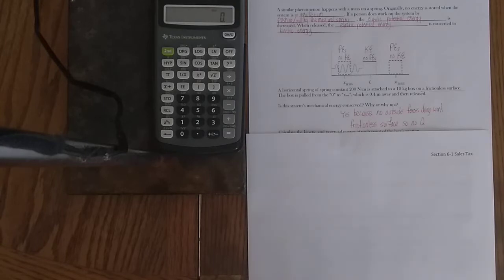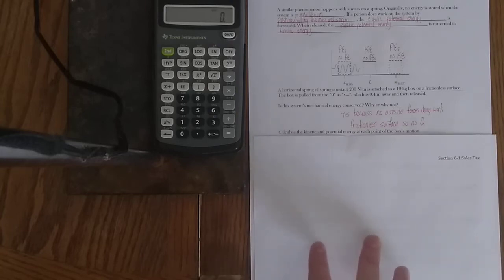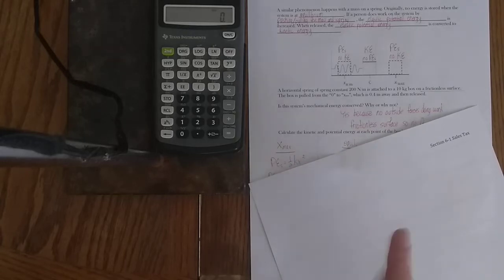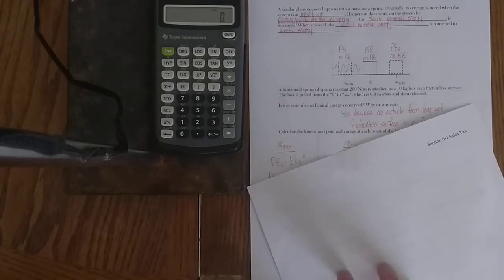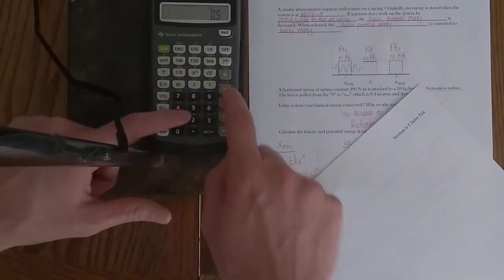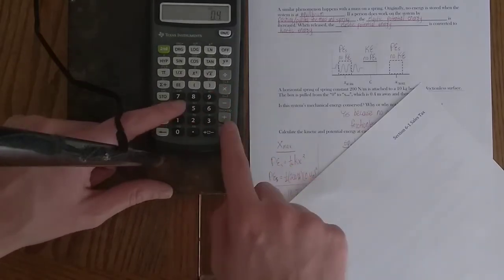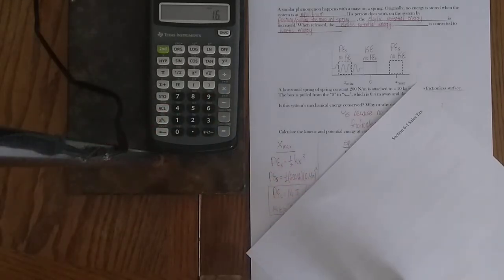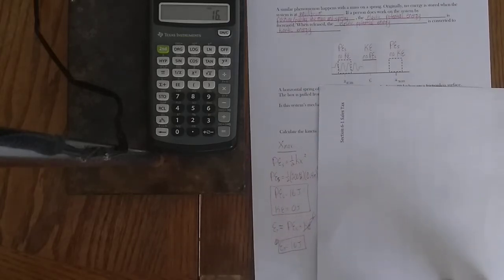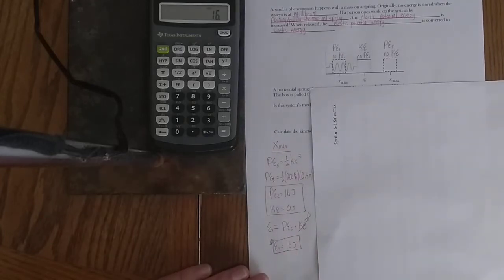The only types of energy that are present are kinetic and elastic potential energy. What we want to do is calculate the kinetic and potential energy at each point of the box's motion. So first thing we did is we calculated the elastic potential energy at X max. At X max, there is elastic potential energy, but no kinetic energy. So we use our equation, 1/2 kx squared. We know that the spring constant is 200 newtons per meter and the stretch is 0.4. Therefore, when we calculate that out, 1/2 times 200 times 0.4 times 0.4, we get 16 joules of elastic potential energy. Since there's no kinetic energy, that's 0. Therefore, the total energy in the system is just the elastic potential energy, 16 joules.